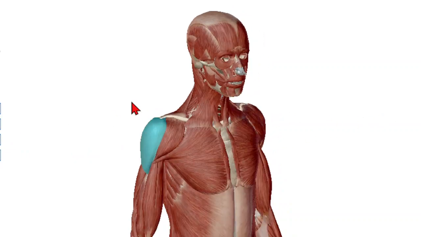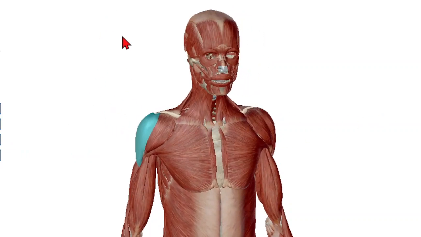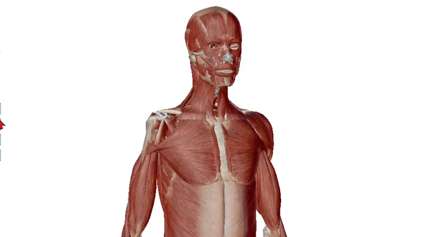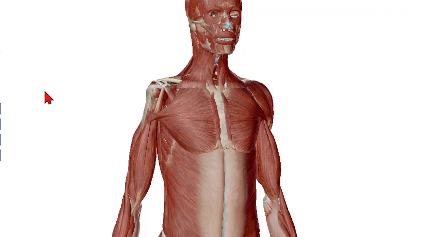So remove this deltoid muscle. The nerve supply of the deltoid muscle is the axillary nerve. Now we remove this. Now again we look at the anterior side of the arm. Here is the biceps muscle.